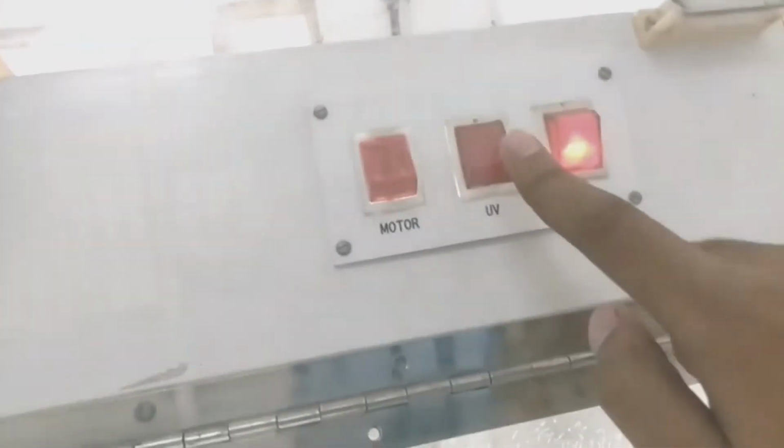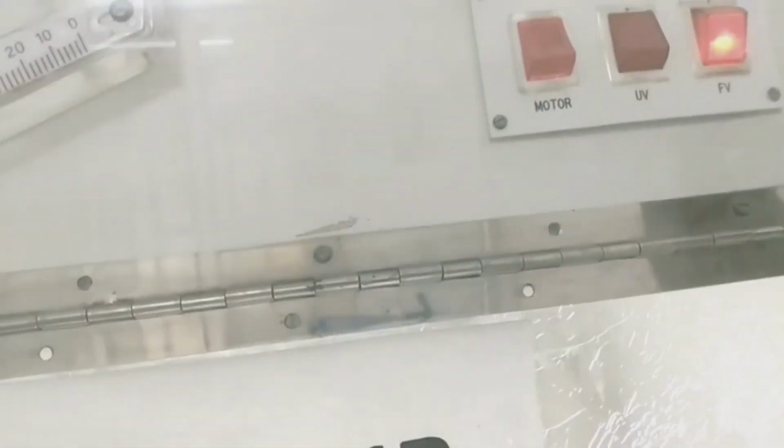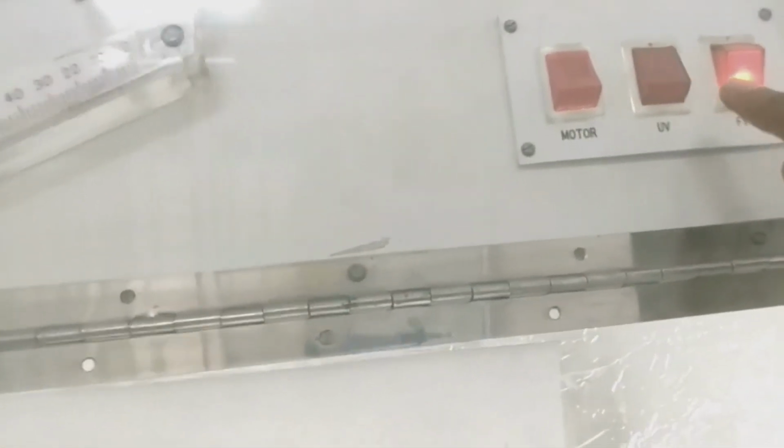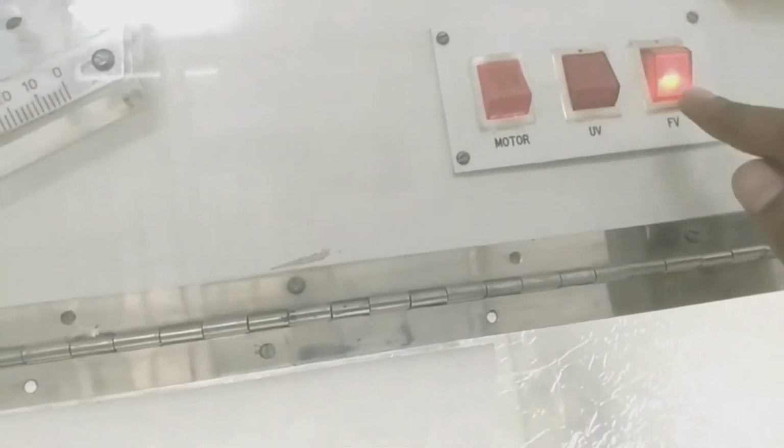Second is the UV light. When we are going to work on laminar airflow, firstly we have to switch on the UV light for half an hour or approximately 1 hour, so that all the contamination on the surface in this chamber will be killed by the UV light. And this is FV. FV, as you can see, is the fluorescent light, which is white in color. So that's a normal thing for doing the work. Here it also contains a Bunsen burner.